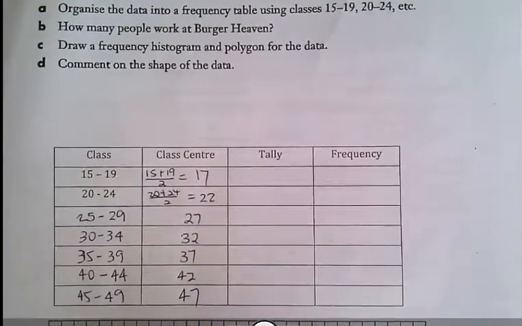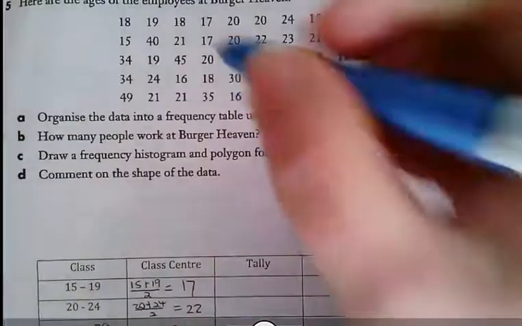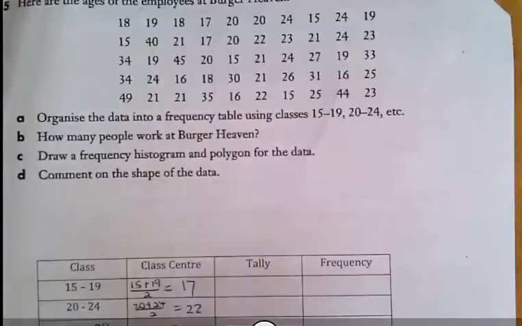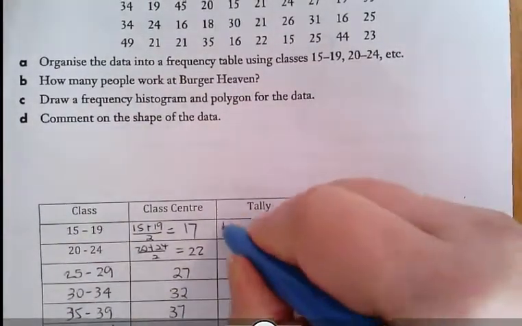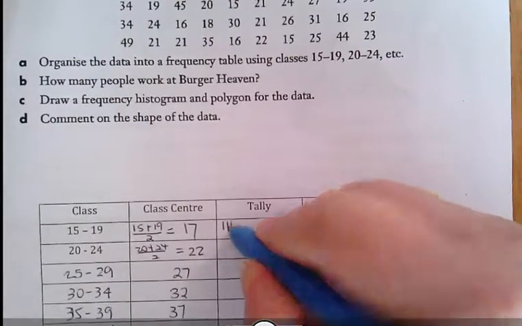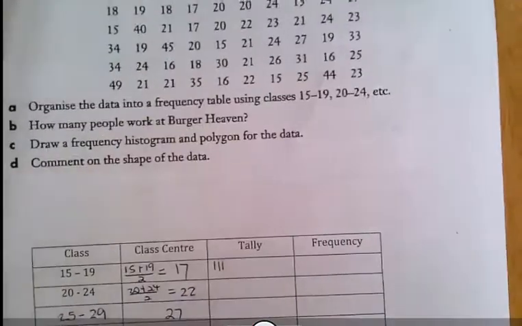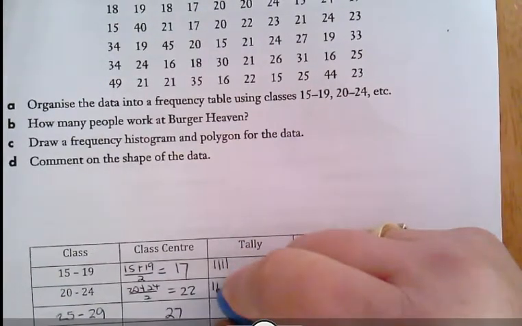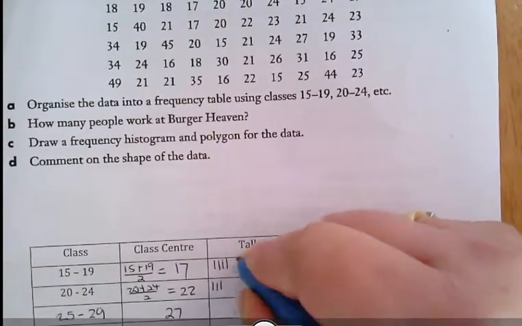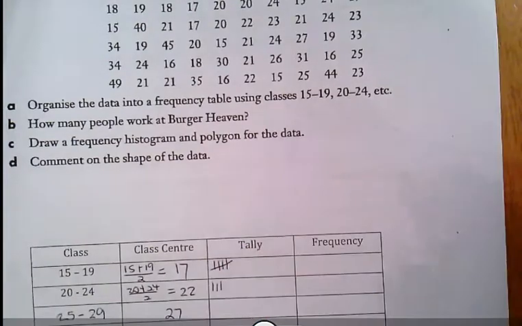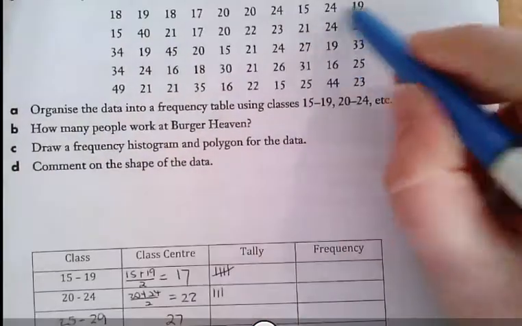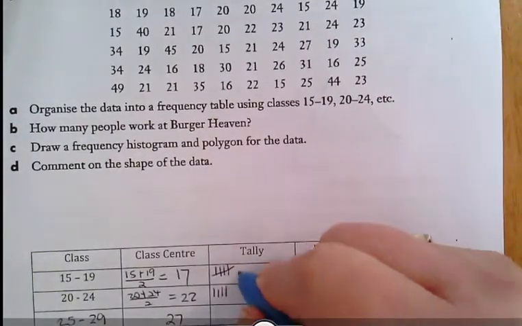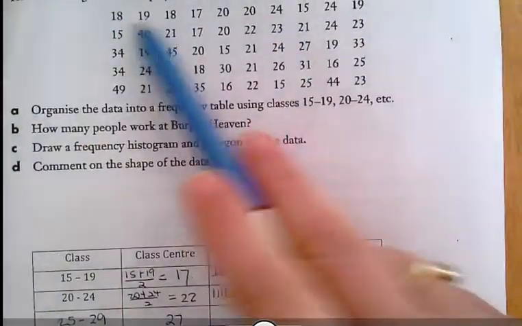Then you have to do your tally. I'm going to let you just do that, but we've got 18, 19, 18. So 18, 19, 18 would all go in there, etc. So if you can just continue that, 17, 20, 20, 24, 15 would be here. Every fifth tally, you put a line across. 24 and 19, 24 and 19, that's the first row of 10 scores.